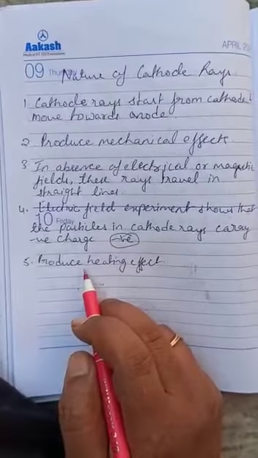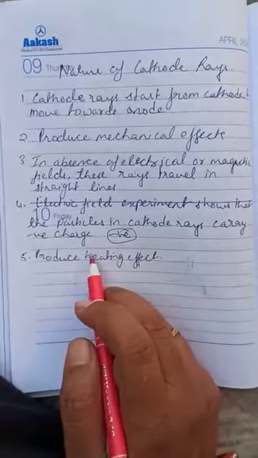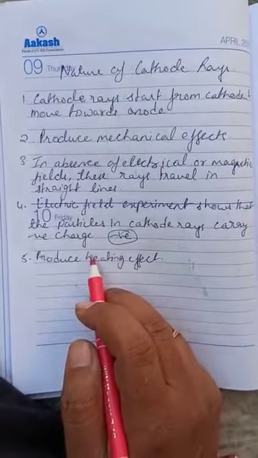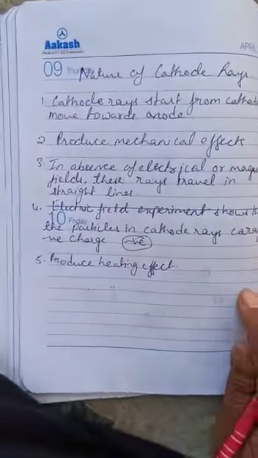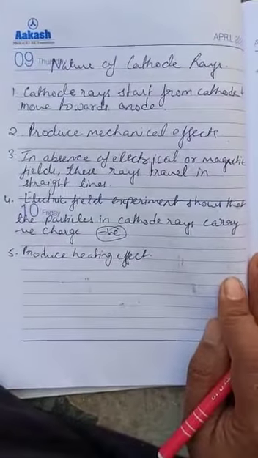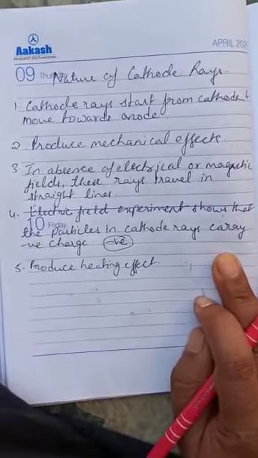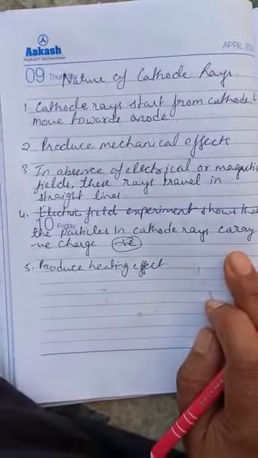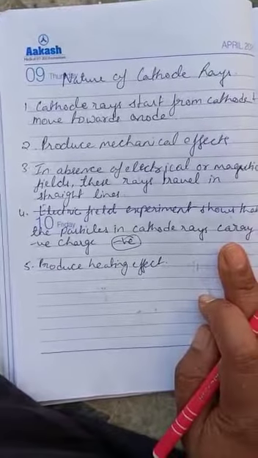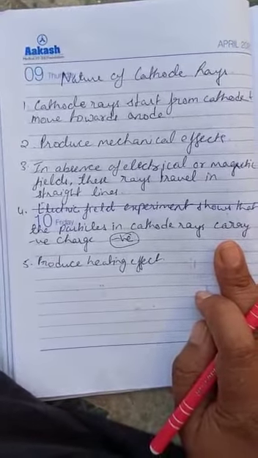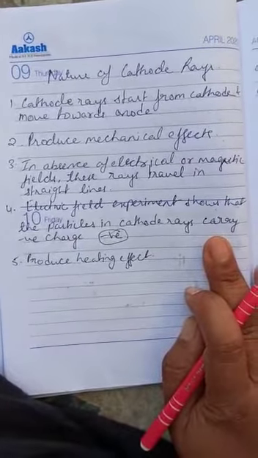And also, when the cathode rays are made to pass through a magnetic field, they are deflected in the direction corresponding to the presence of the negative charge on the particle. So this is how the cathode rays behave in the electric and magnetic field. In the presence of an electric field, they move towards the positive plate, and in the presence of a magnetic field, they are deflected in the direction corresponding to the negative charge on the particles.